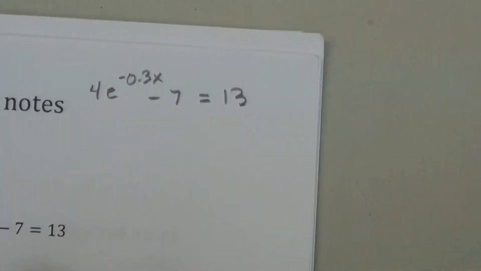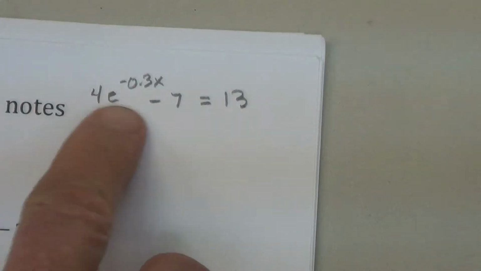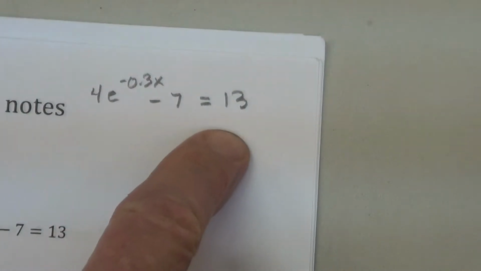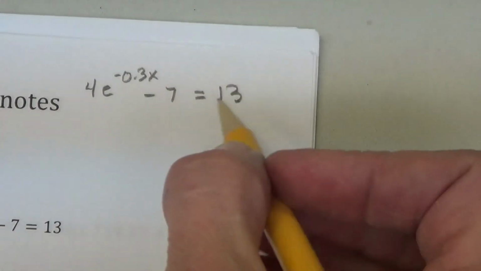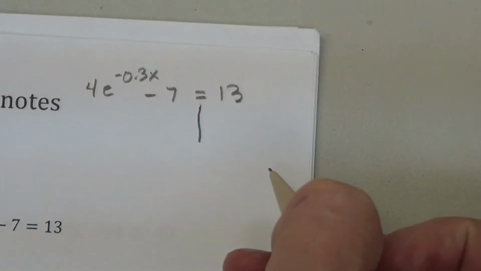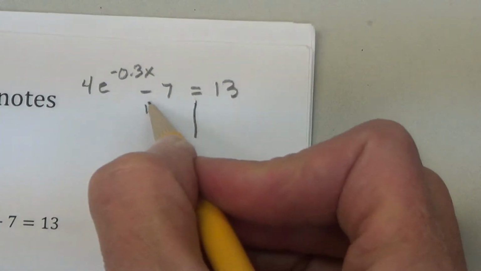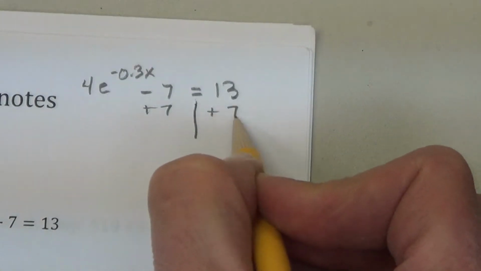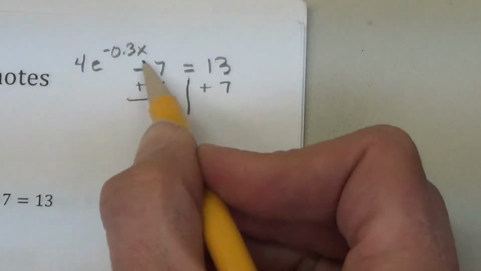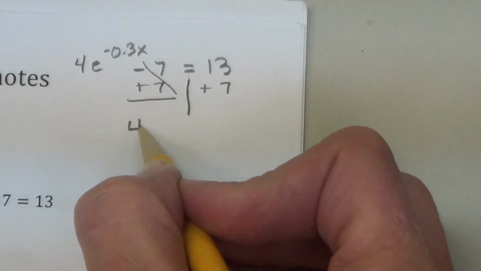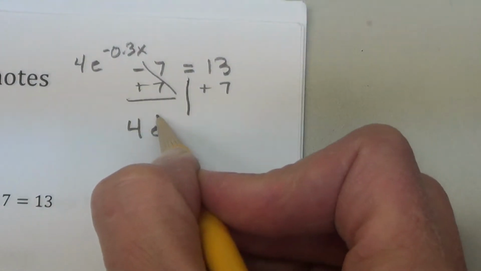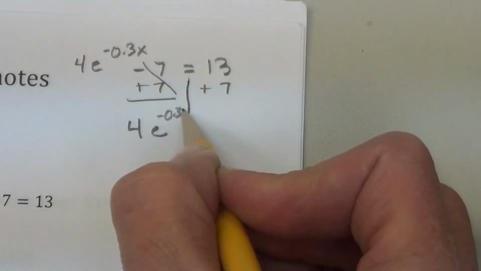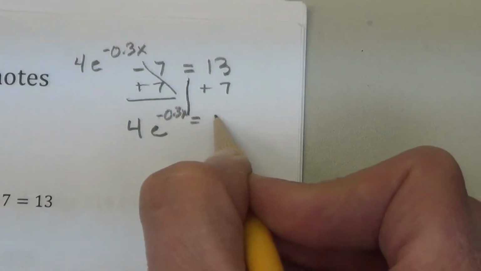Before we can actually start working on the exponents, we need to go ahead and get rid of this 7, a negative 7. So how do we get rid of a minus 7? We add 7 to each side. That cancels, and we get 4e to the negative 0.3x equals 20.